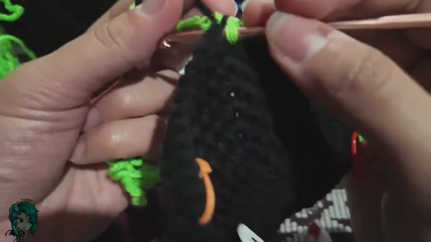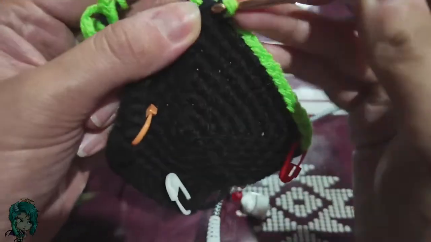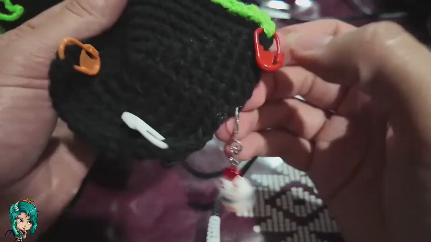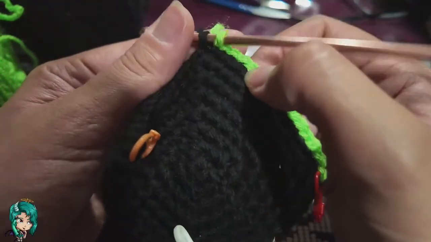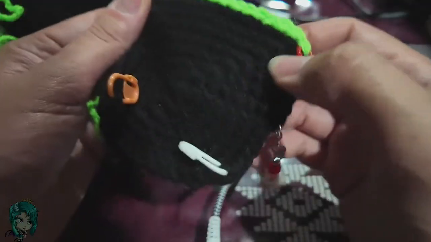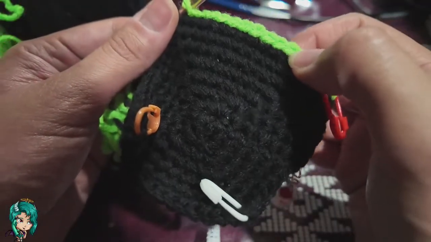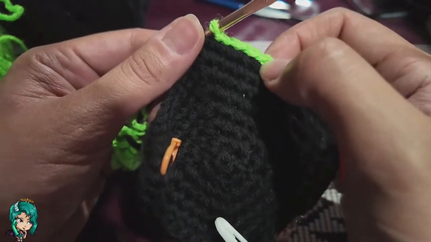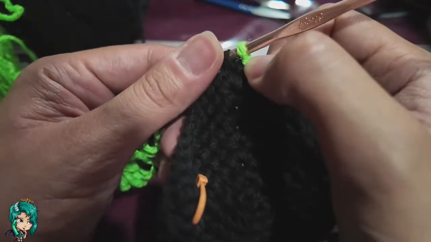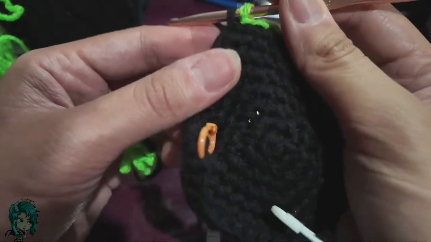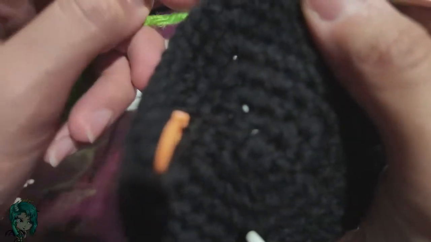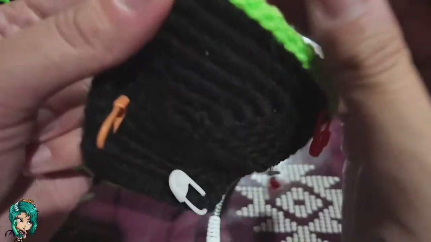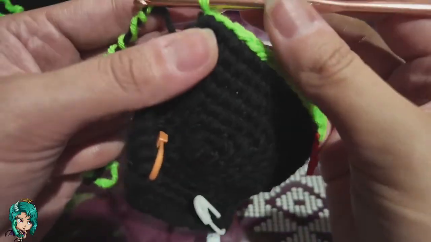I am skeptical. So 1, 2, 3, 4, 5, 6, 7, 8, 11, 12. 1, 2, 3, 4, 5, 6, 7, 8, 9, 10, 11, 12, 13, 14. Okay, 16 in green. So that's going to be 15.